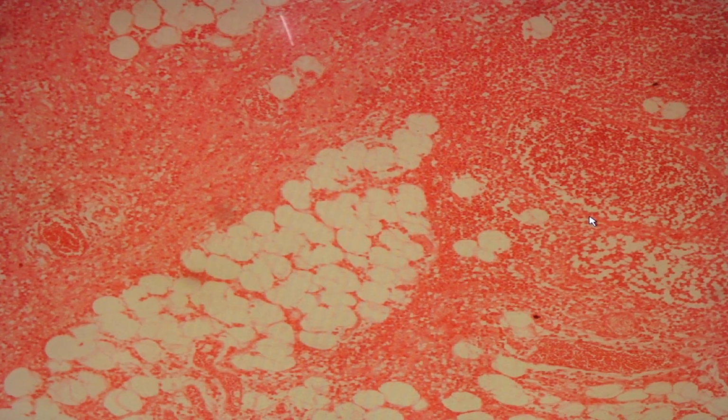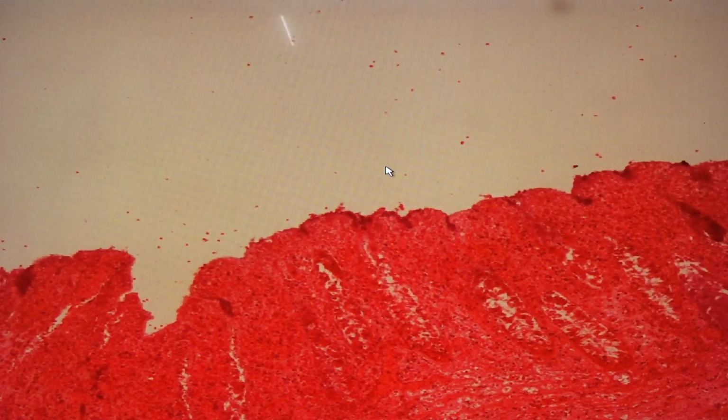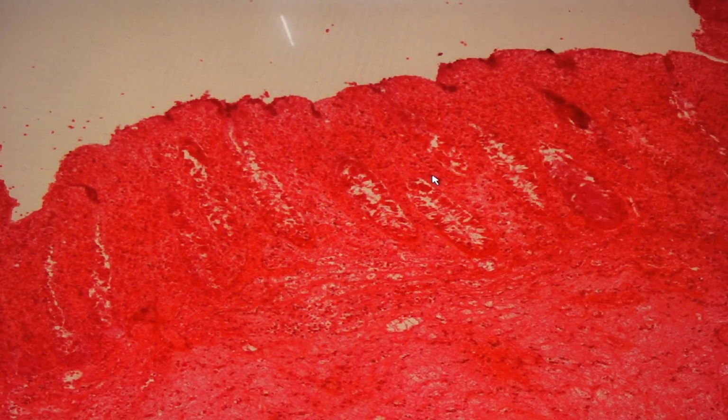So that's periappendicitis. If we look at the second slide that we have for acute appendicitis, notice that in this particular view, this is a scanning view. You do not see any luminal content, and the appearance of the glands here would be different.